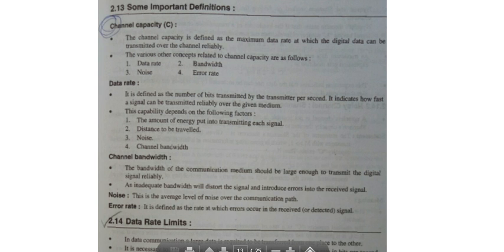So the next topic is some important definitions regarding the digital signal. The first one is the channel capacity. The transmission channel has a capacity, so this term is related to the channel capacity. It is denoted by capital C. The channel capacity is defined as the maximum data rate at which digital data can be transmitted over the channel reliably.